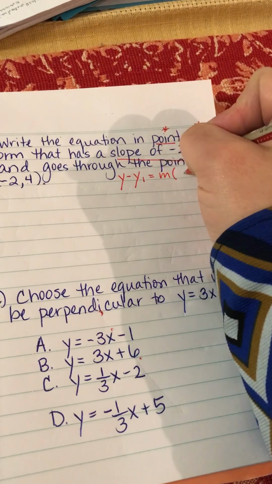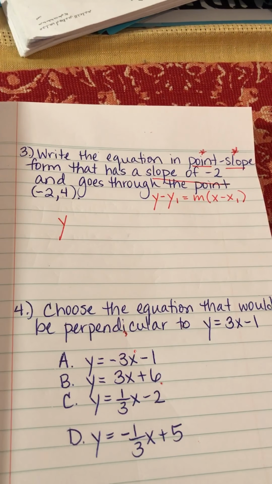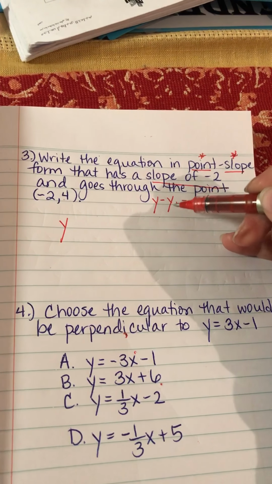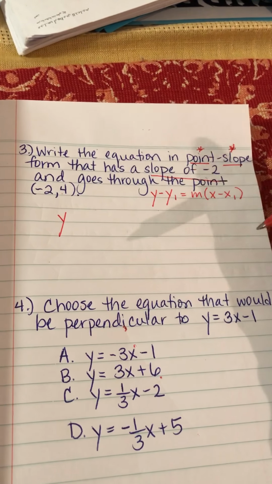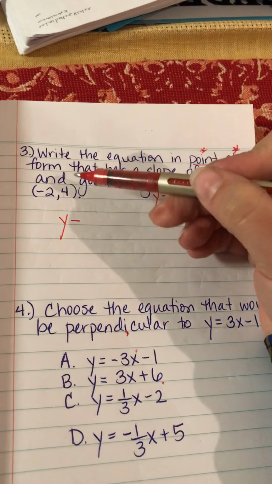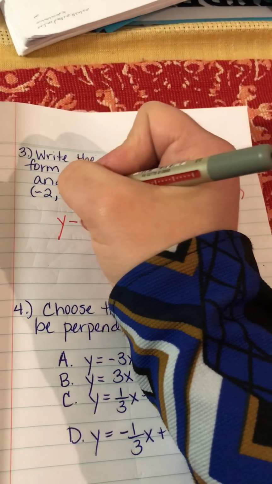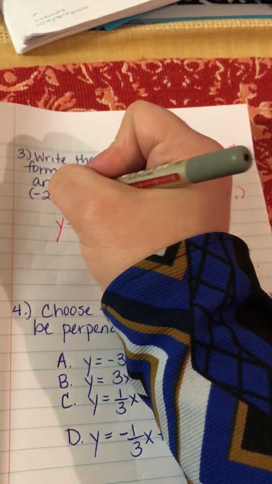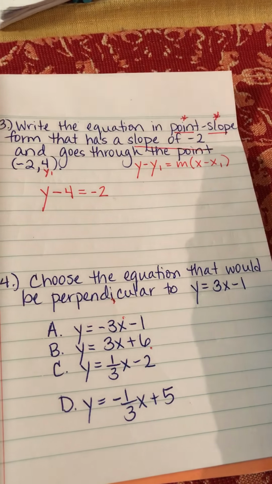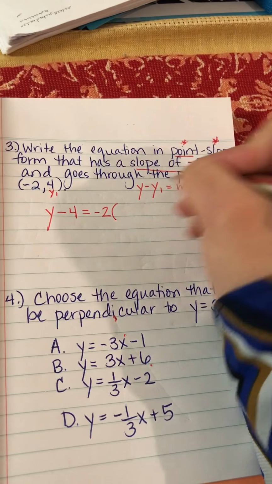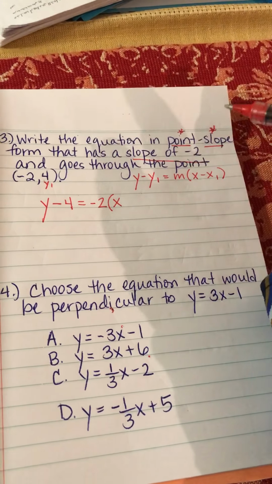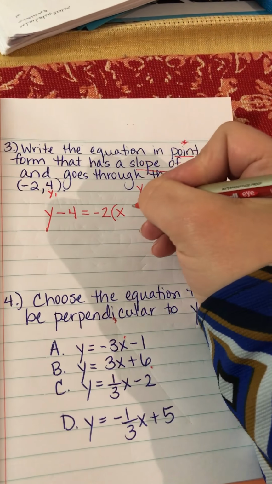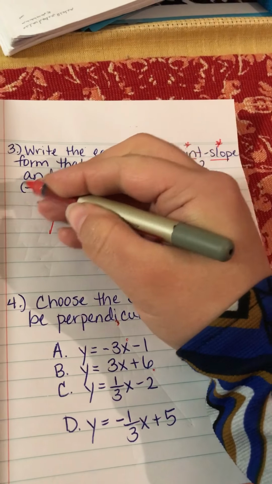So y stays y. It doesn't have a subscript, which is the little number. This is called a subscript. It doesn't have one, and so we're not going to plug anything into it. It always just stays a y. And then it says minus y1. This is the y value, so this is going to be my y1: 4 equals the slope, which they said was -2, and then parentheses, then x. Again, this one has no little subscript, so this one will stay x, always x, minus, and then it says x1, which is -2.